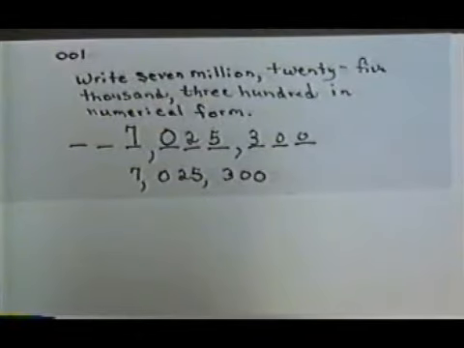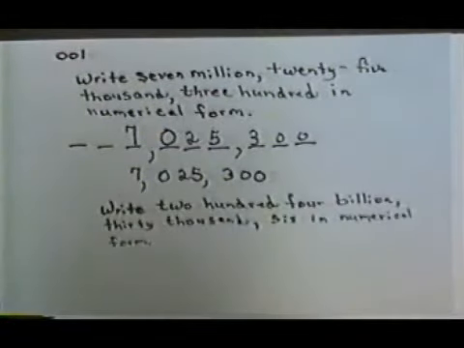Now let's look at another one and see if we can do it. We want to write 204,030,006 in numerical form. This time, my first group is supposed to be 204 billion. So since I want billions, it's going to take 4 groups.